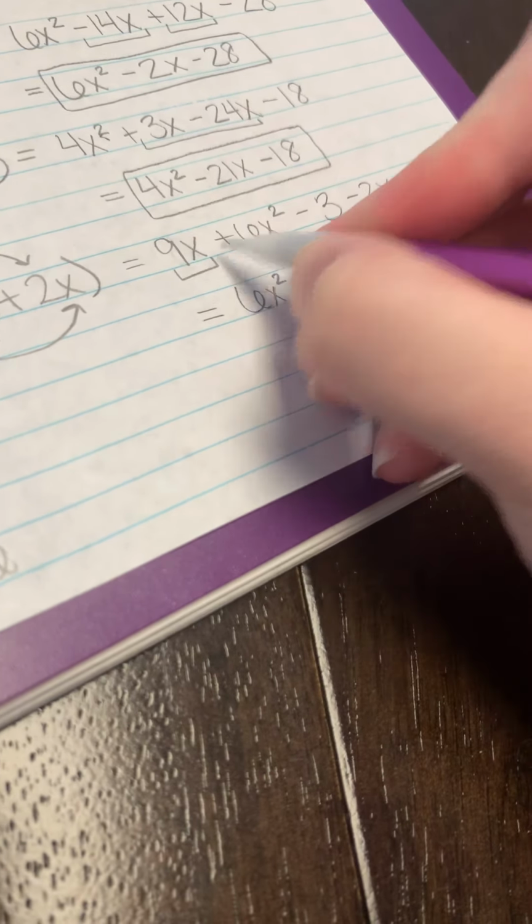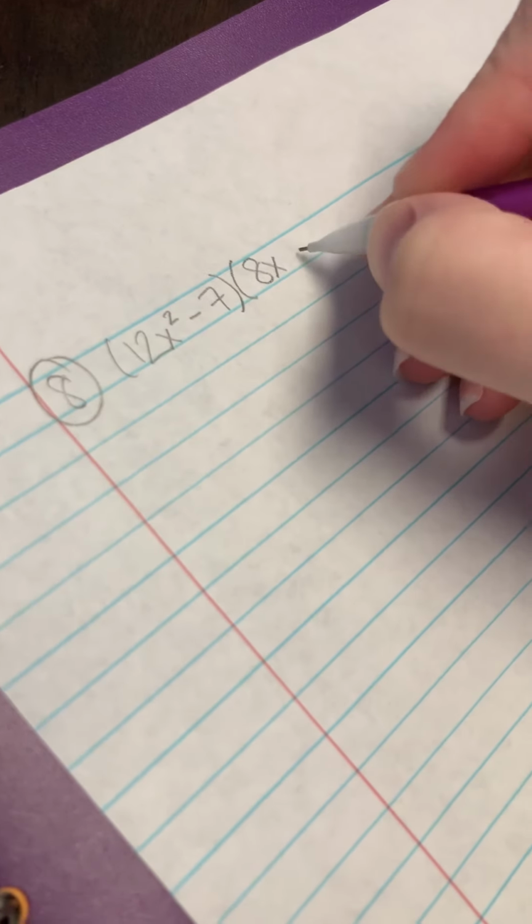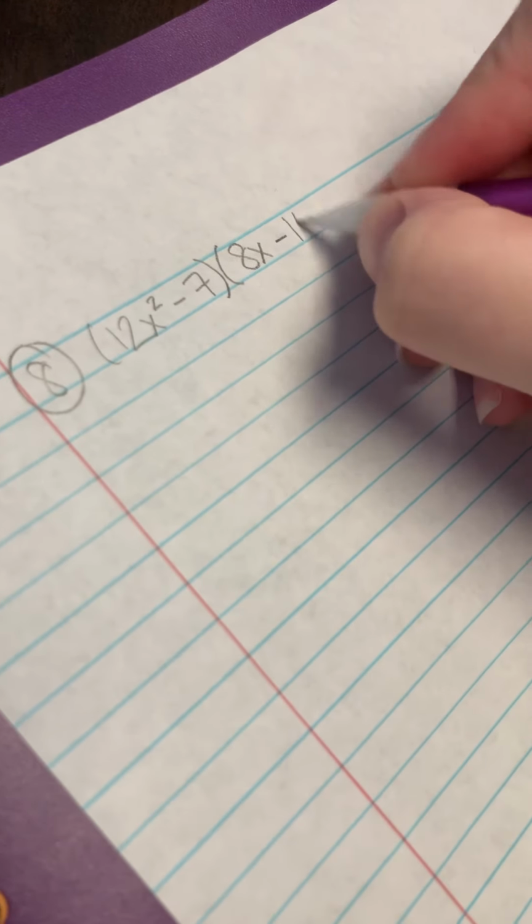Okay, so first, outside, inside, last, or first, outer, inner, last helps you remember the order of how to multiply. But essentially, all you're doing is distributing each part to everything. Okay, so I'm going to write down number 8 and see what you get. 12x squared minus 7 times 8x minus 10x squared.